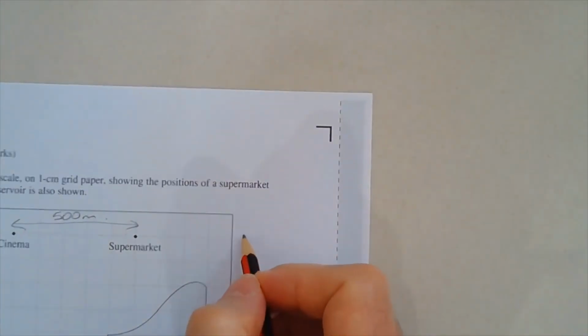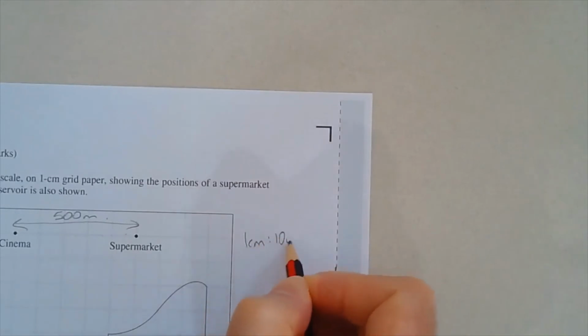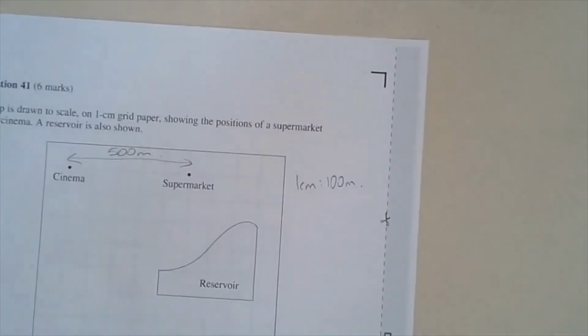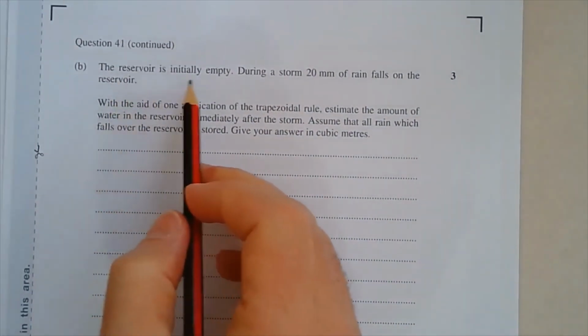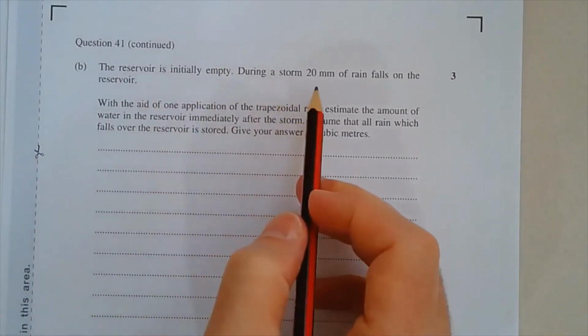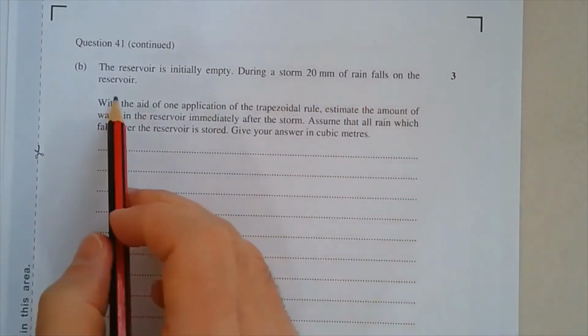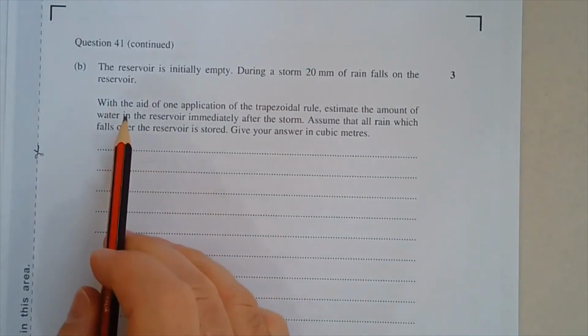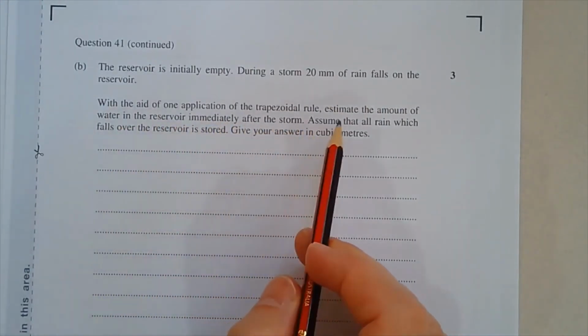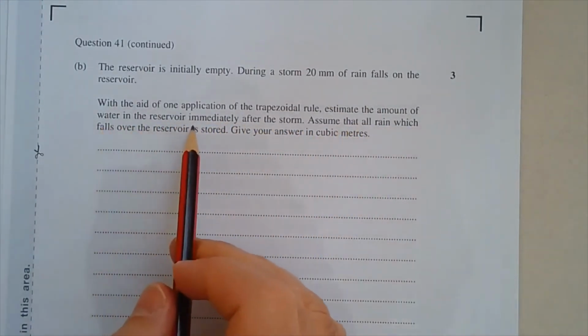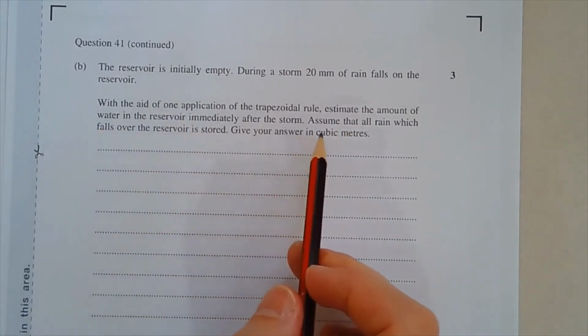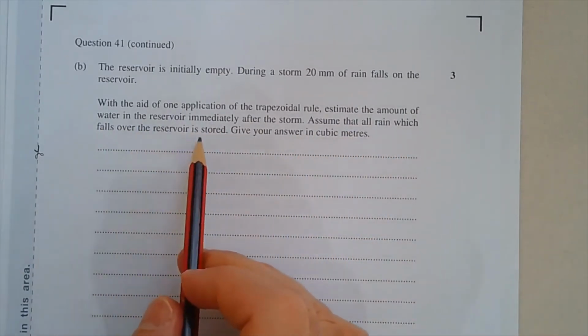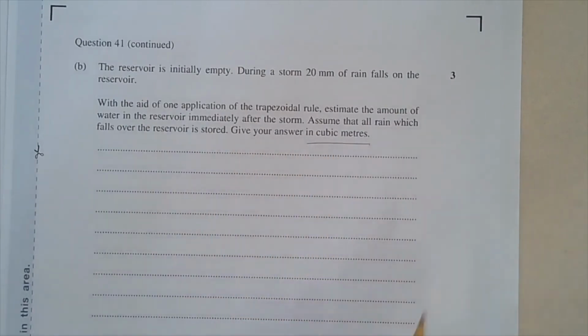So we can add that on here. 1 centimeter is 100 meters. We're going to need that. So let's have a look at part B. The reservoir is initially empty. During a storm, 20 millimeters of rain falls on the reservoir. With the aid of one application of the trapezoidal rule, estimate the amount of water in the reservoir immediately after the storm. Assume that all rain which falls over the reservoir is stored and give your answer in cubic meters.